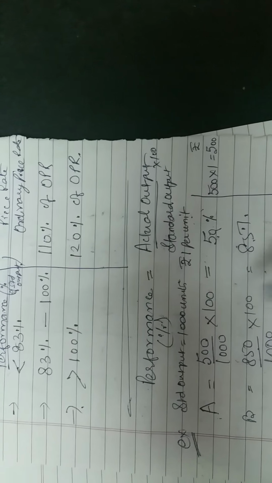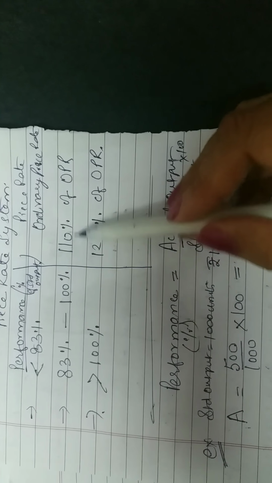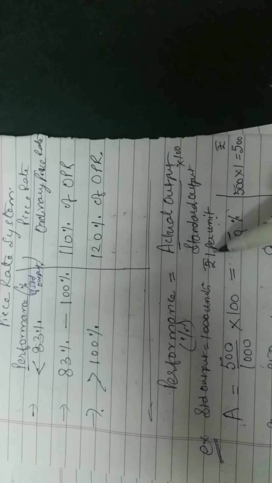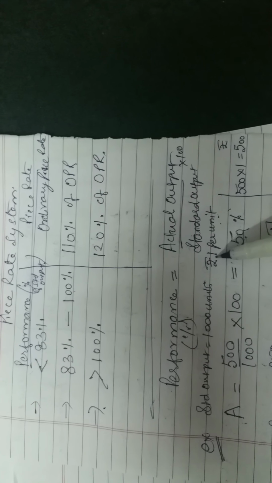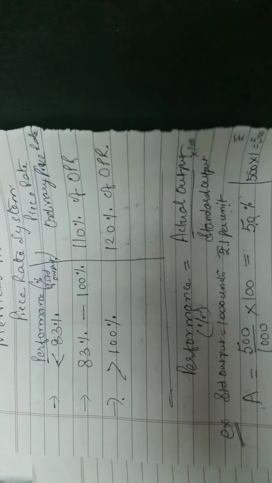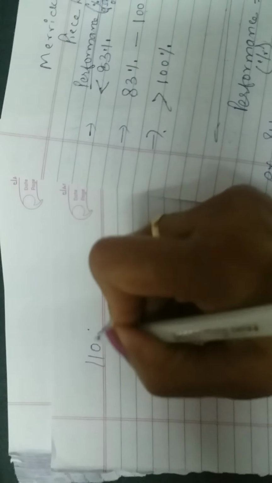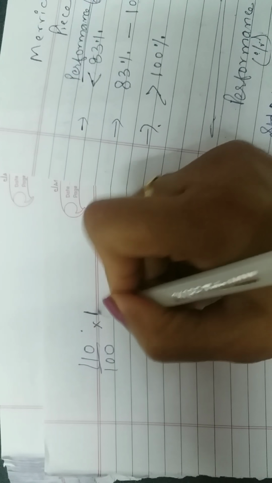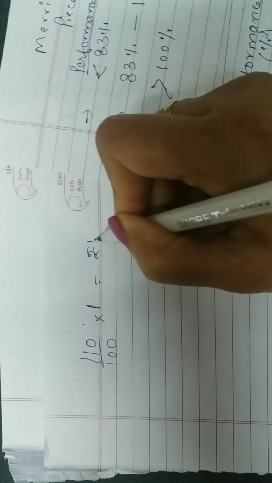B, 85% performance. And from 83 to 200, we have to pay 110% of the piece rate. Now 110% of piece rate means I will be calculating 110% of piece rate, and that is rupee 1. So it comes out to be rupees 1.1.